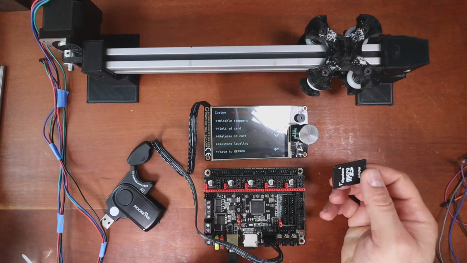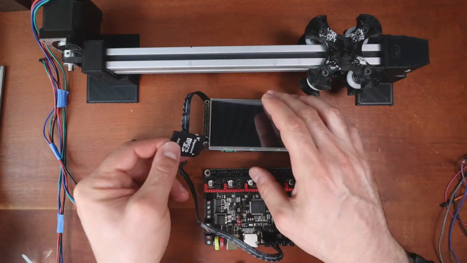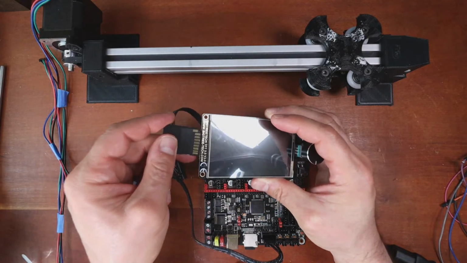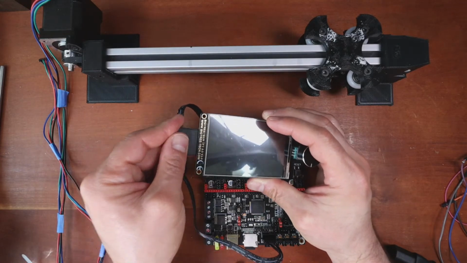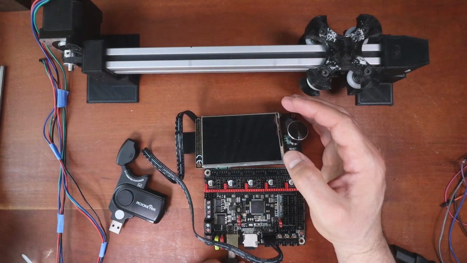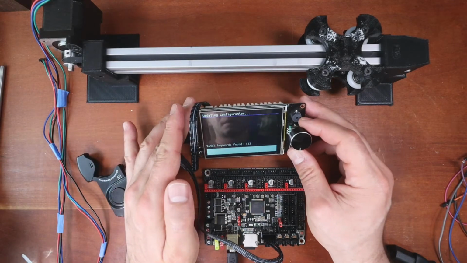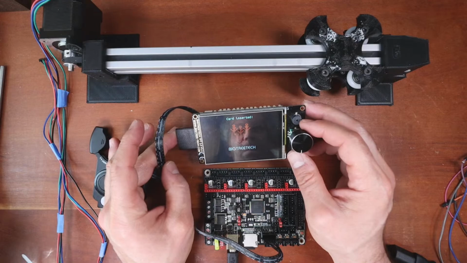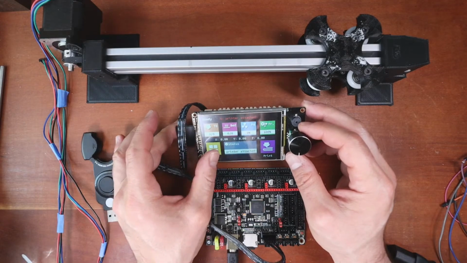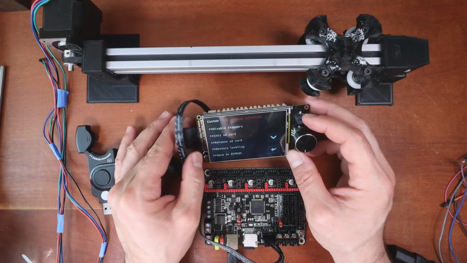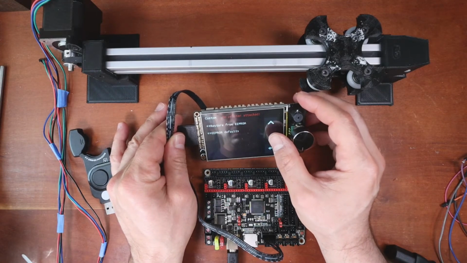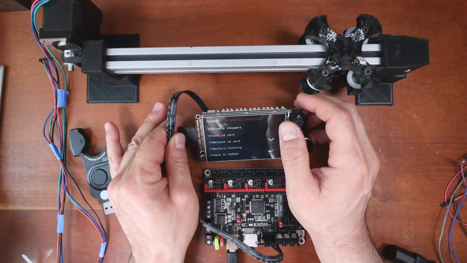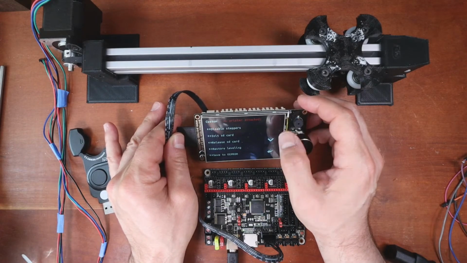I'll pull this out, remove the power, and stick this in and see if it renames it to cur. Okay, it's trying to do an update of something. Let's go to menu, custom. So it's still not there.